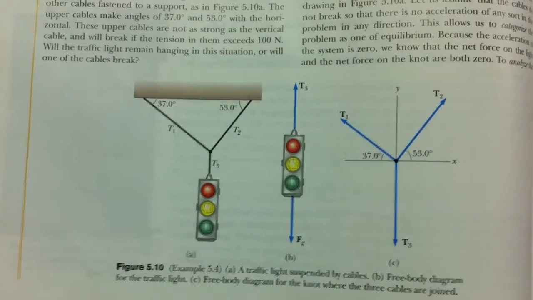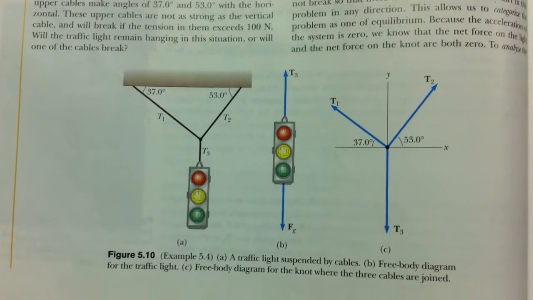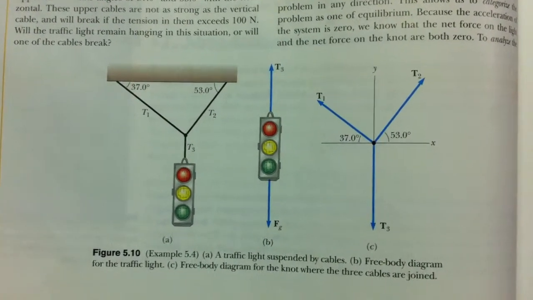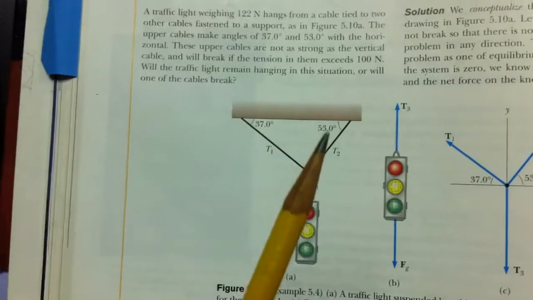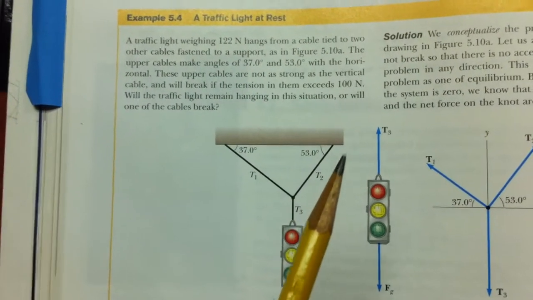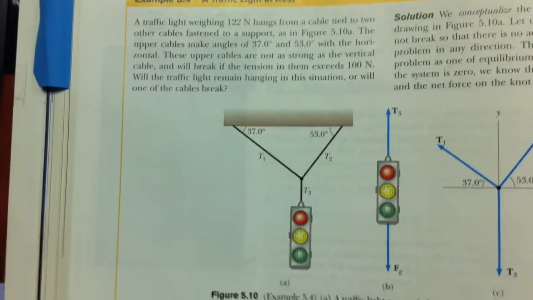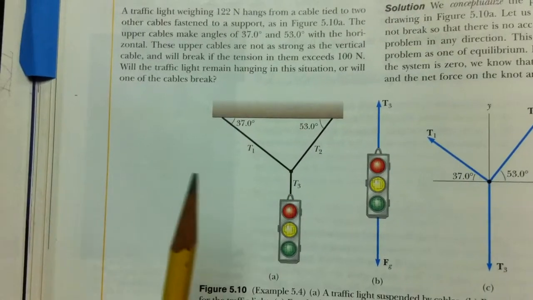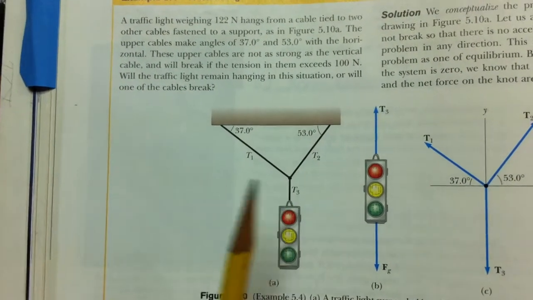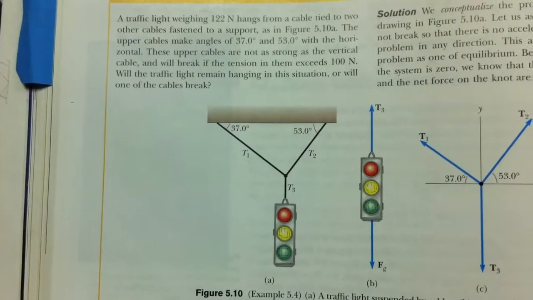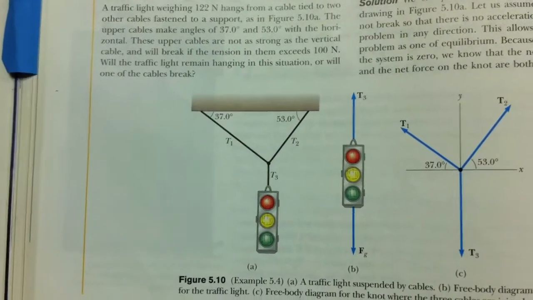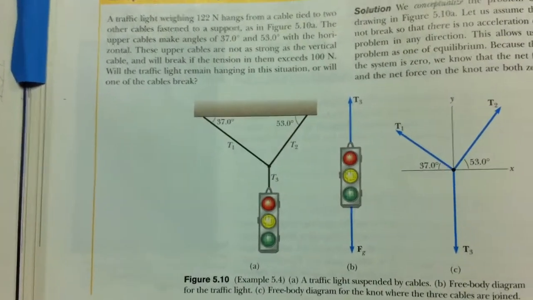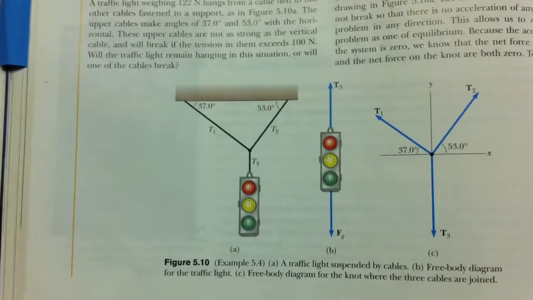A classic example of an equilibrium problem is one where we have to divide vectors into x and y components. In this kind of classic example, where there are two tension forces, we can resolve these two tension forces into x and y components. The y components add up to the force of gravity. The x components cancel each other. How do we know the x components cancel each other? Because if this traffic light is not moving, by definition, the acceleration in the x direction is 0, as well as the acceleration in the y direction. And so the two forces in the x direction must add up to 0.